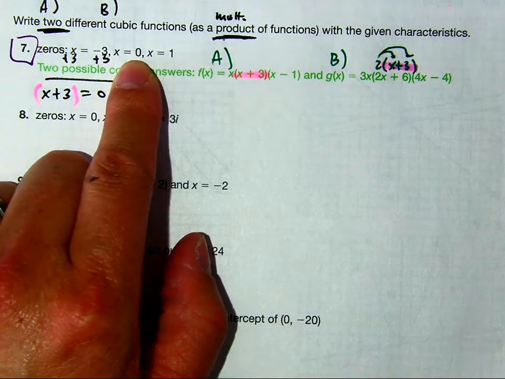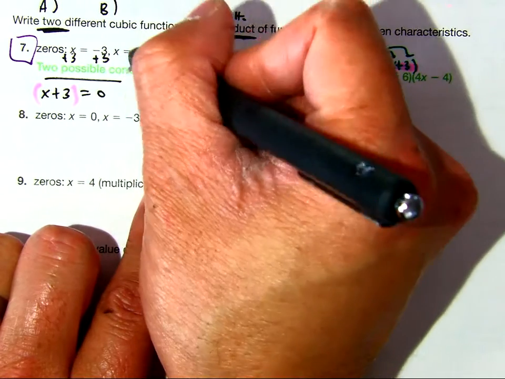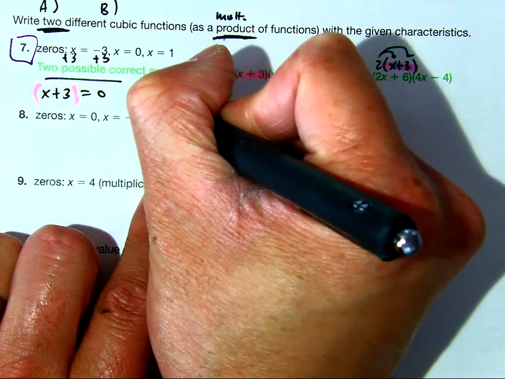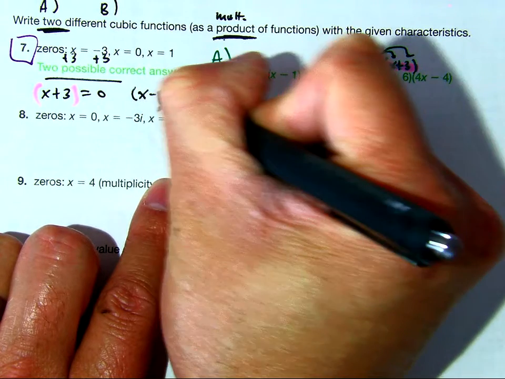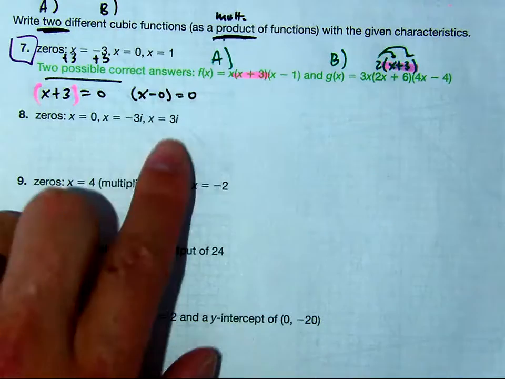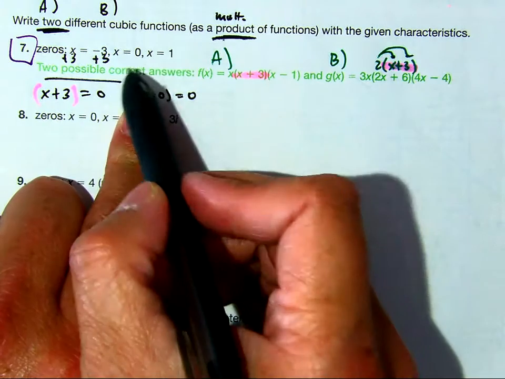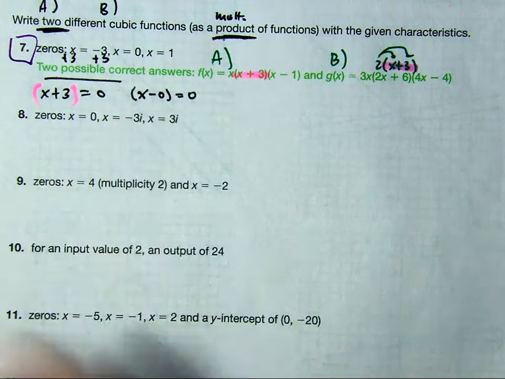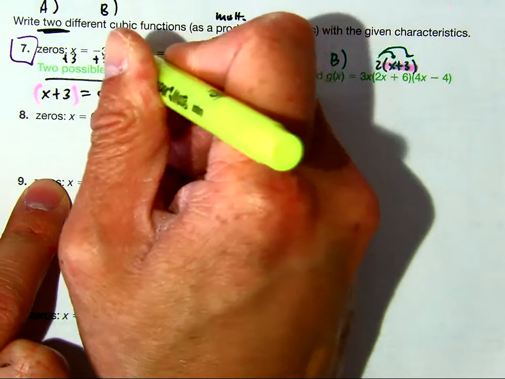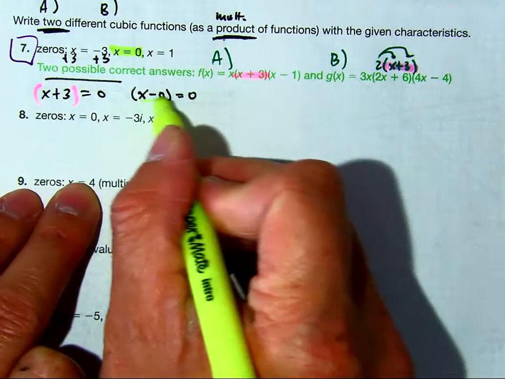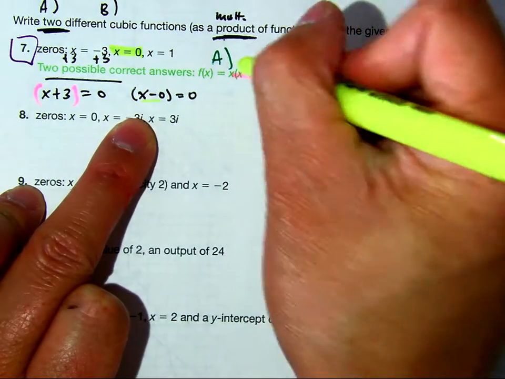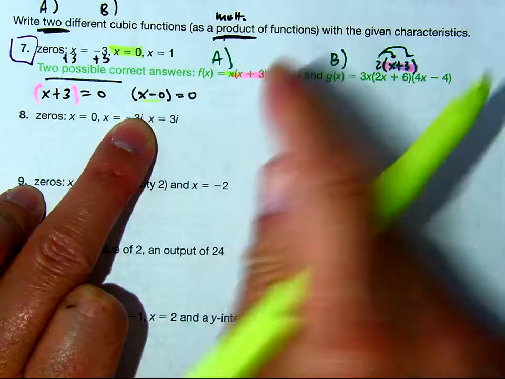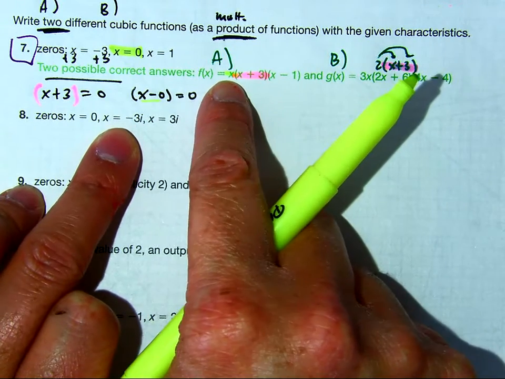Let's look at this one. X equals 0. Well, you could write something like this. X minus 0 equals 0. Or essentially, you can just have an x in there. So let's highlight that. So x equals 0. You don't necessarily need to put it into these parentheses, but let's identify where theirs is. Here's their x.